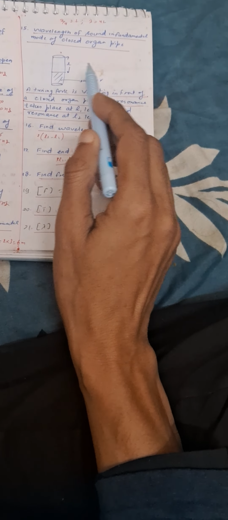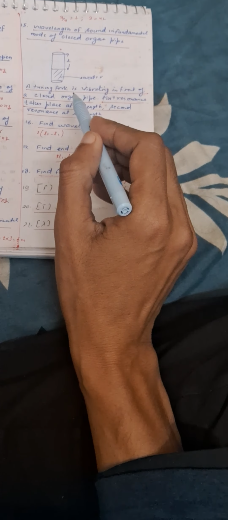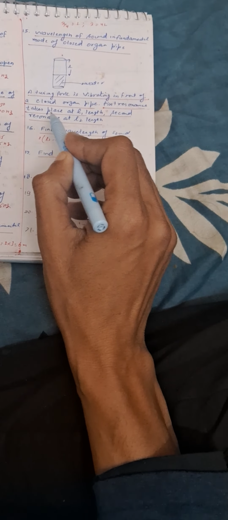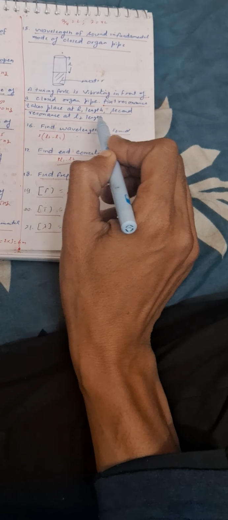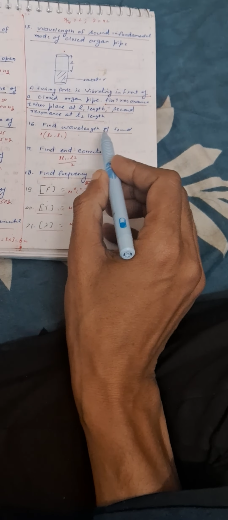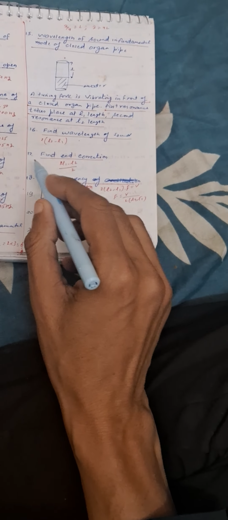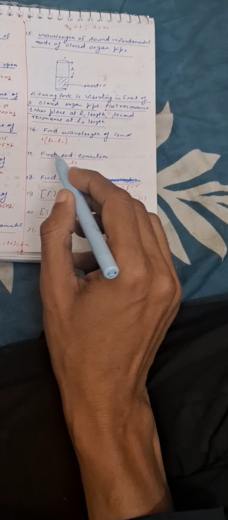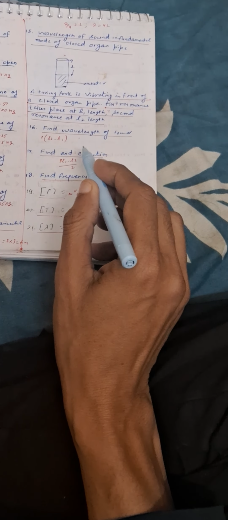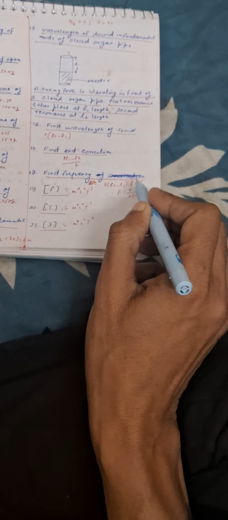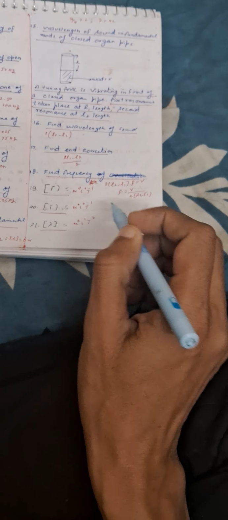Next, we are given an organ pipe and water is filled in it. A tuning fork is vibrating in that, and first resonance takes place at L1 length, second at L2 length. Then we need to find wavelength of sound. So the wavelength is twice of (L2 minus L1). Next is end correction. After calculations it comes out to be (L2 minus 3L1) by 2. Next is frequency of oscillation. So frequency comes out to be v by twice of (L2 minus L1).